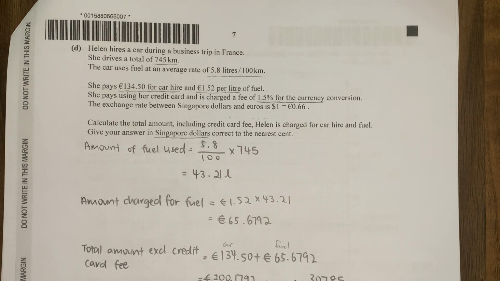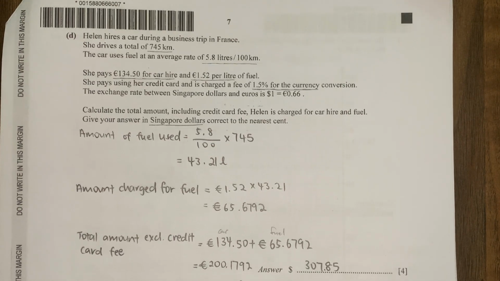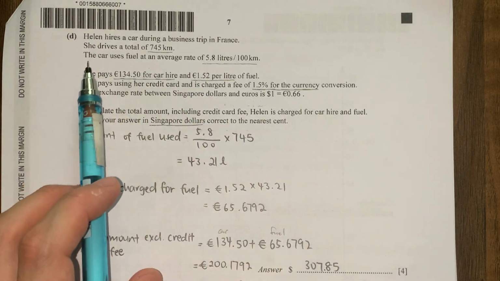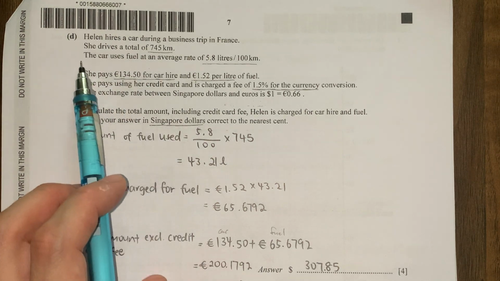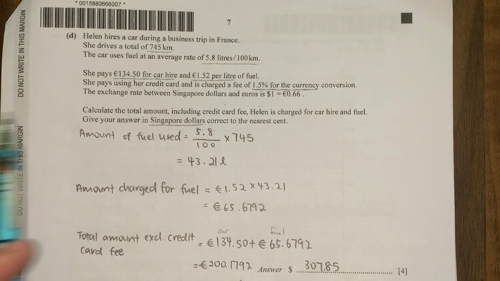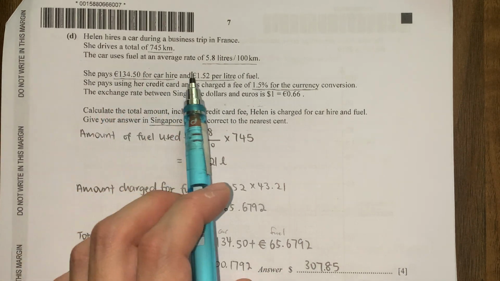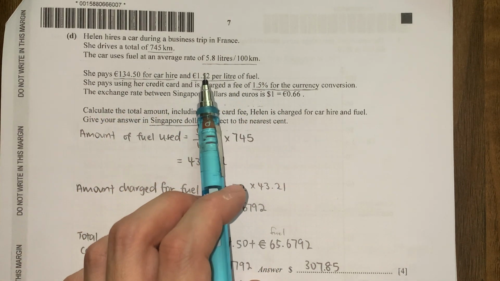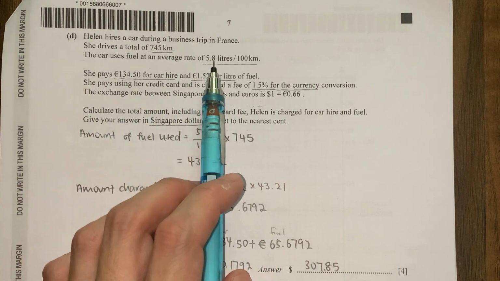Okay, so now we have another situation here. This is some driving, some hiring car, and then drive a total of 7 plus km, and then the car uses 5.8 liters per 100 km. This is how much to hire the car. The fuel cost this much per liter. You know, this is all in euros, huh?